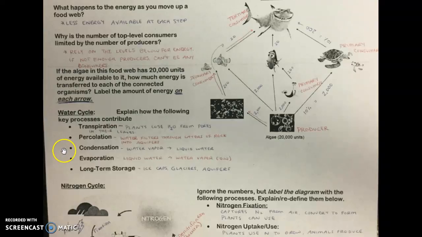Condensation is where we're going from water vapor to liquid water. That's what happens on the edge of a cool glass, condensation. Evaporation is where you have liquid water and it's being converted to water vapor or gas water, and that's what's happening when you have a puddle that dries up.